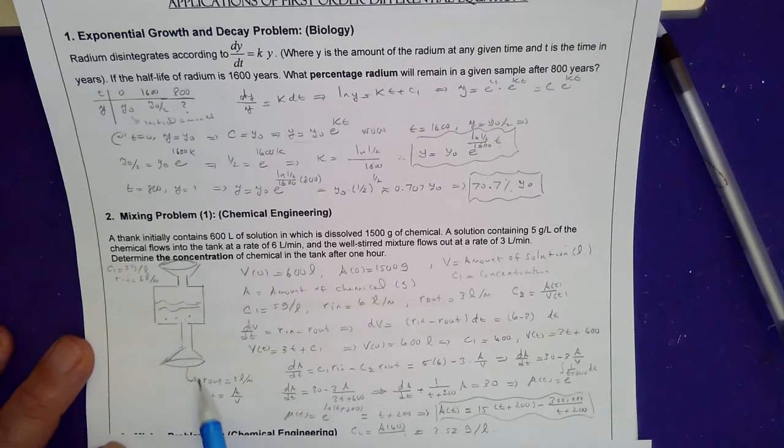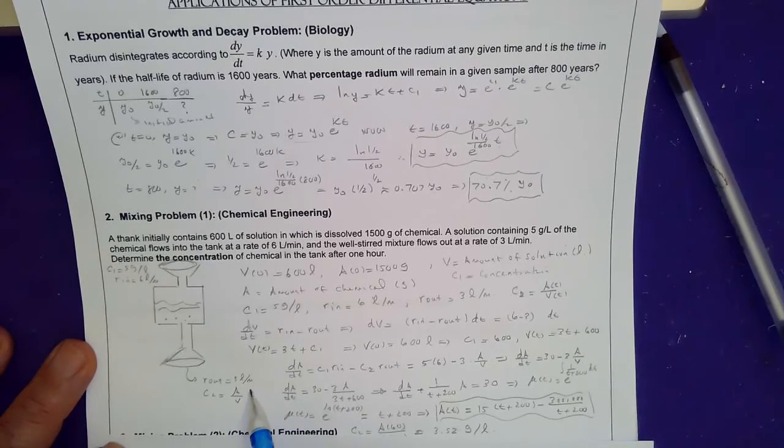Notice the concentration of the fluid coming out of the tank is not fixed, because it all depends how much solution you pour in. The concentration varies. And the concentration in the outlet is amount divided by what? Volume. So this would be so many grams per liter.